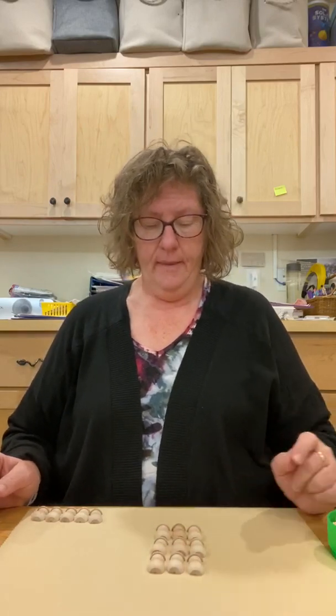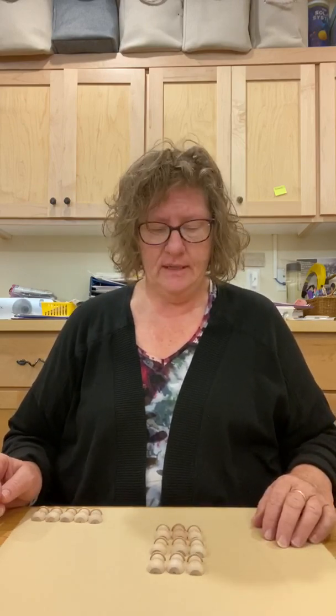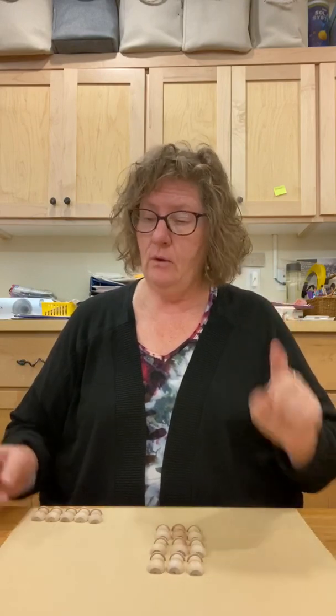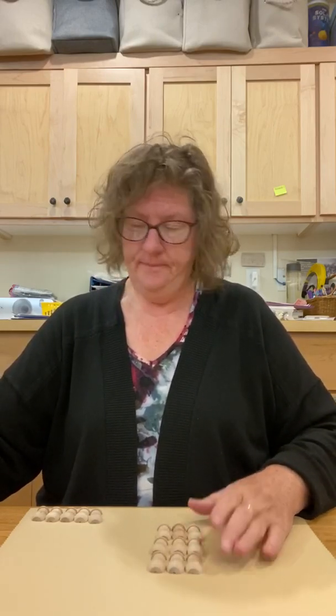Okay, well, I have made what's supposed to be a square. I think it's more of a rectangle because of the objects that I used, but I know from my paper that I have 3 over and I have 3 up, so that is 9. So this is going to be my square.